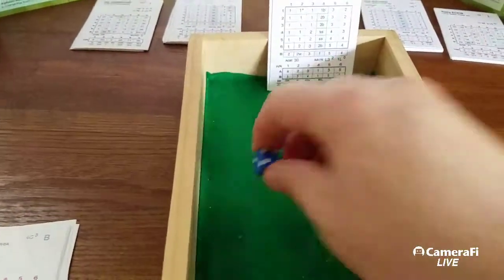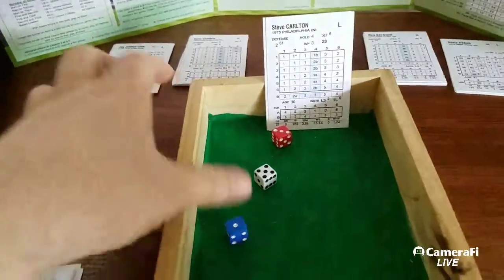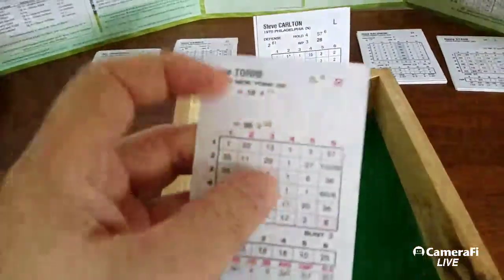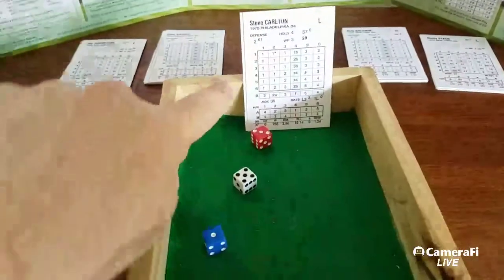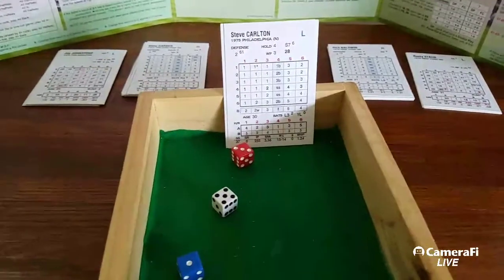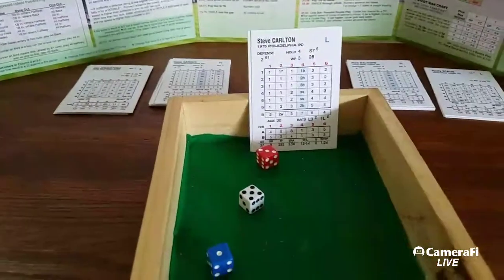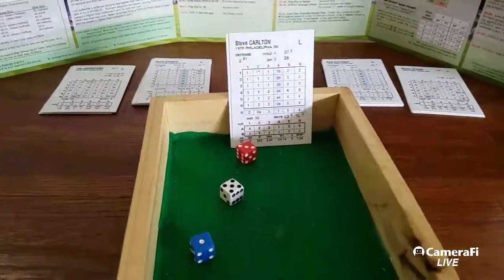Brings up Joe Torre. Joe Torre. It's a 3-5-1. 3-5 for Torre is a 30, and a 3-1 for Carlton, I'm sorry, yeah, for Carlton is a 1. That's a total of 31 in column 3. We go to column 3, a 31. That's a line out to left, and the inning is over. So nothing doing for the Mets.